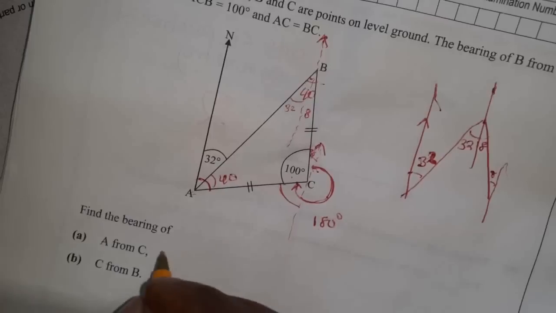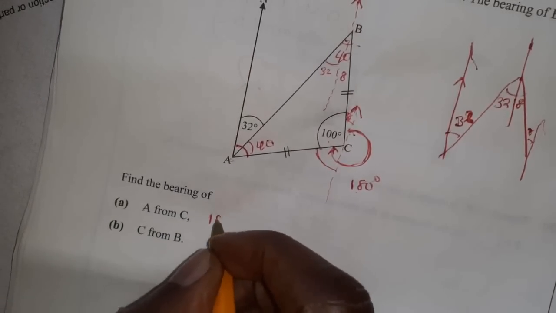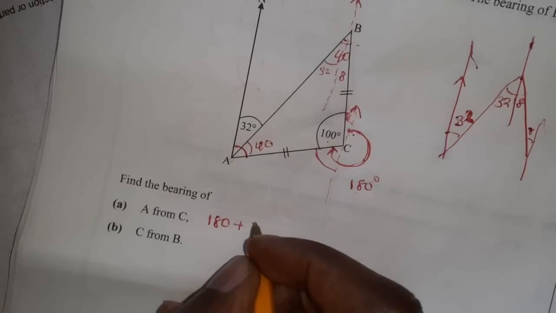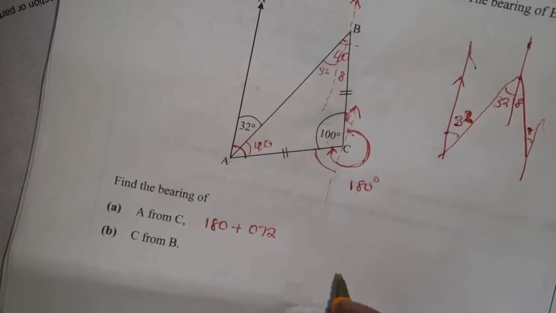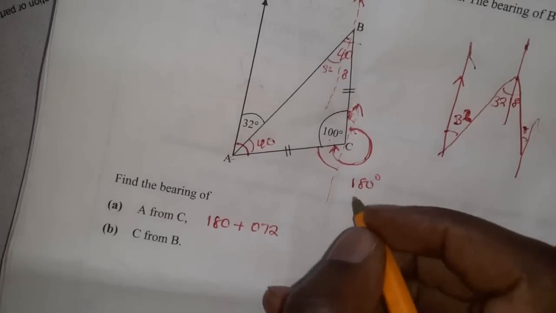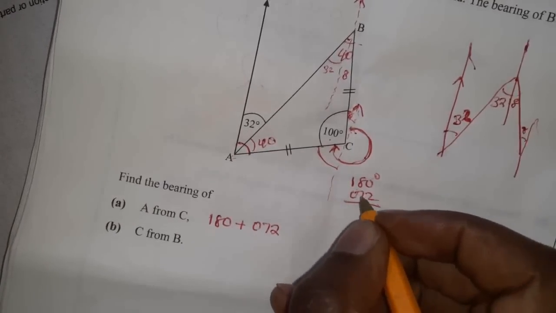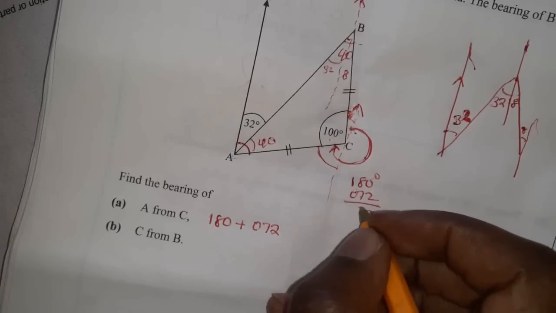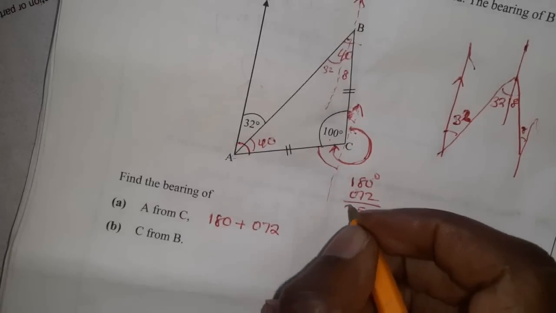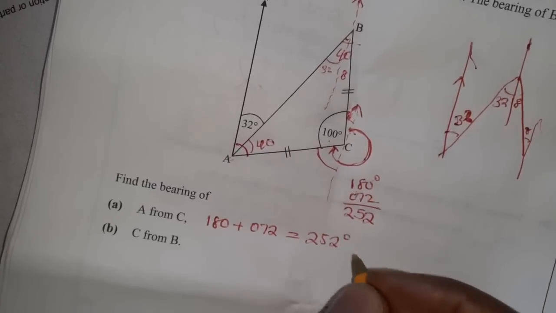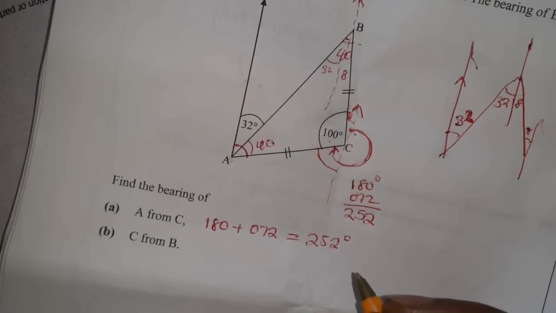So we need to add 180 plus 72. What do we get? This is going to give us 252 degrees.